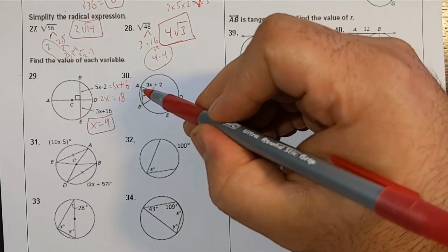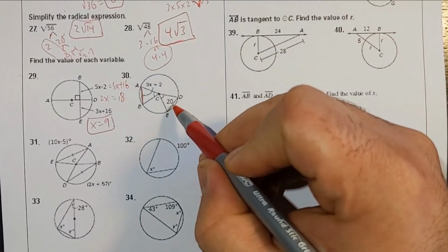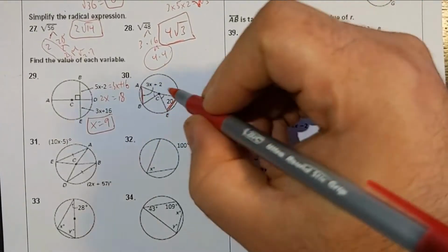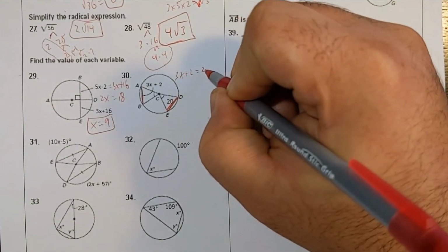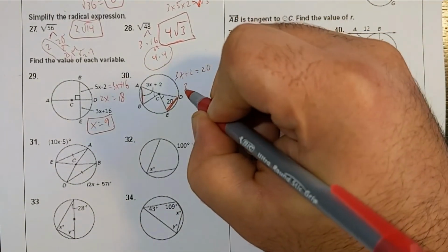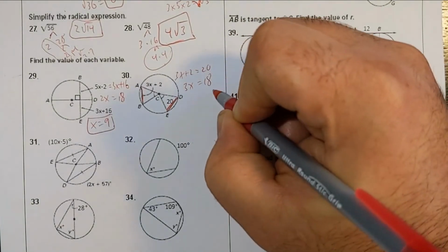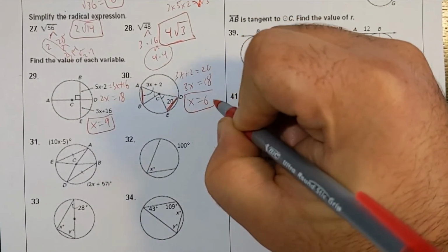Number 30, this chord is the same as this chord. So 3x plus 2 equals 20. Subtract 2 from both sides. 3x equals 18. Divide by 3 on both sides. X equals 6.